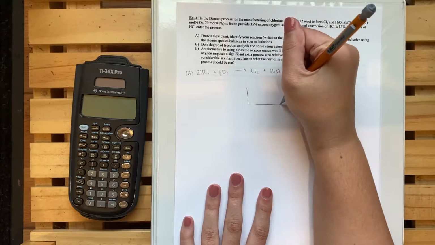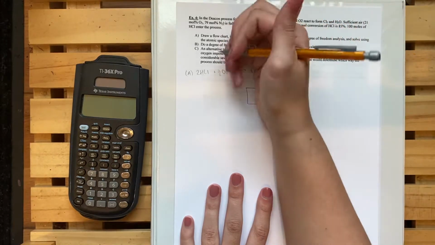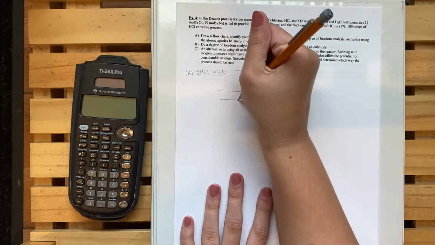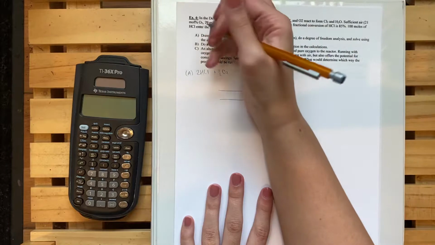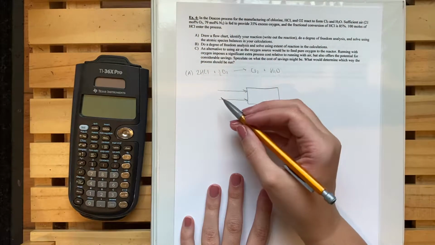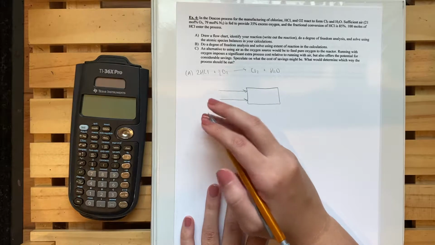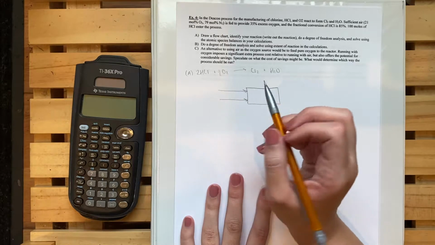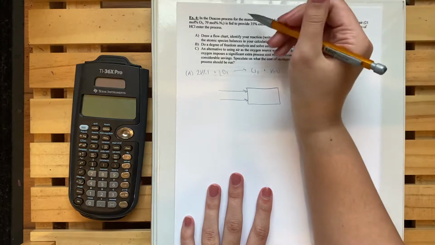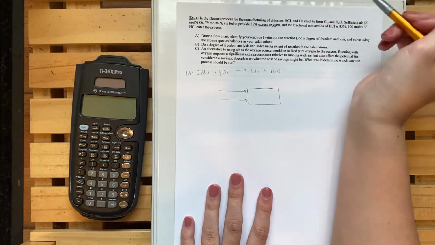So our reactor looks like this, where we have 2 inlet streams. Like I mentioned, we have a stream with air, and the oxygen from that stream is used within the reaction. And we're feeding air, sufficient air, at 35% excess oxygen.